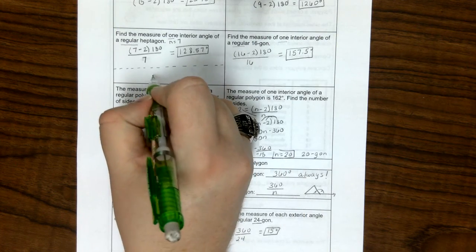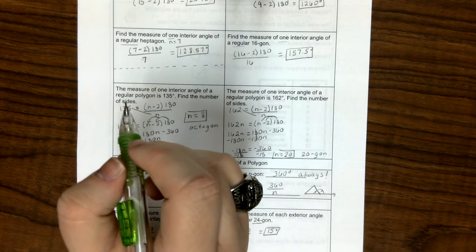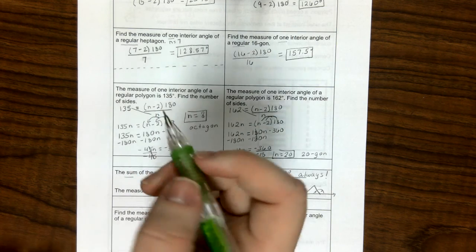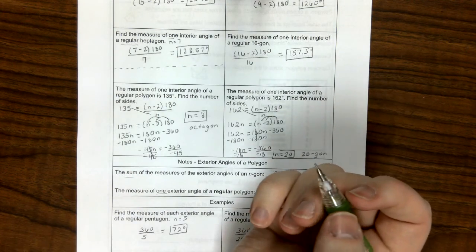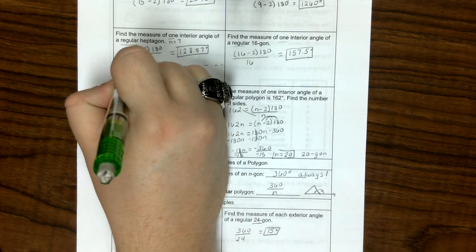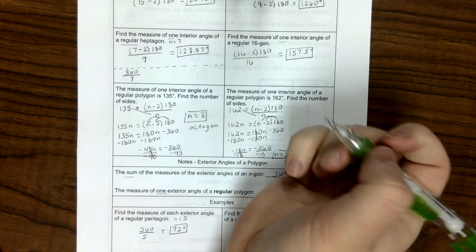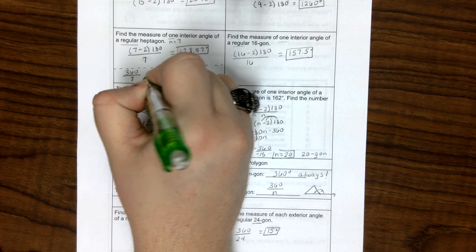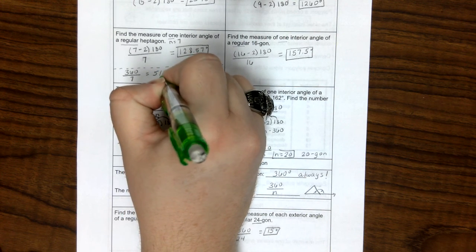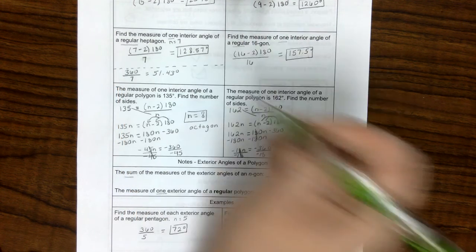So on this problem up here, let's find the exterior first. So 360 divided by the number of sides. And if you round that, that will be 51.43 degrees.